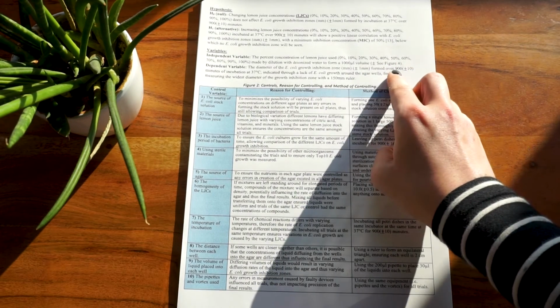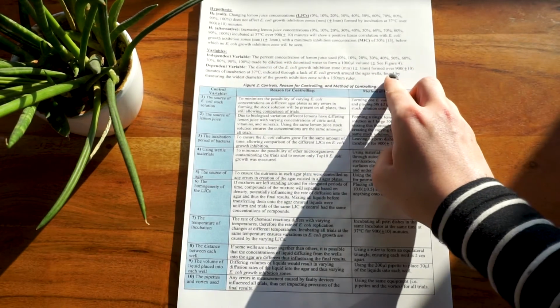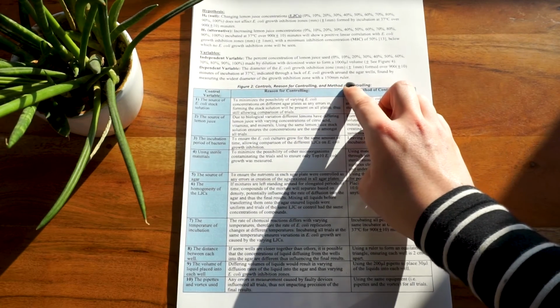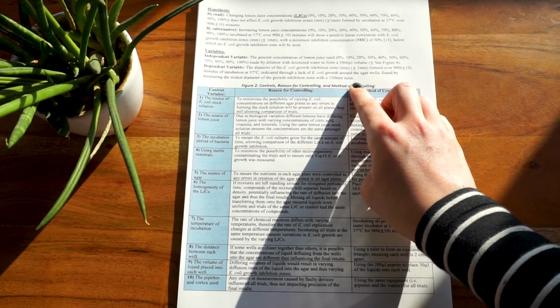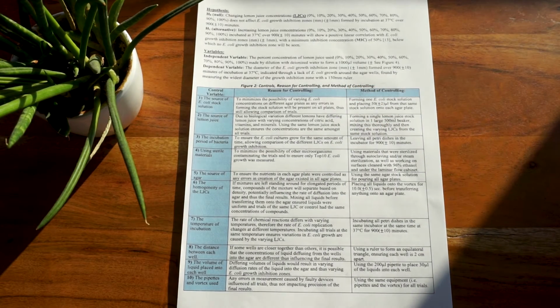Then you explain your DV and how it is measured, as well as a short description of what equipment you use to measure it. For me, this was a description of what the growth inhibition zone was and how it was measured using a ruler. But if you were measuring something like temperature, it could be as simple as saying the increase in temperature in degrees Celsius using a glass thermometer, or something along those lines. Again, you need the units and uncertainties here though.